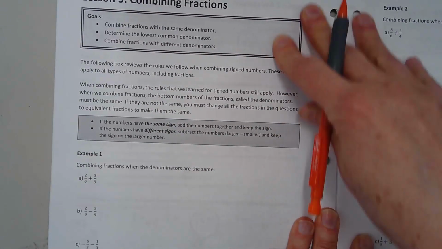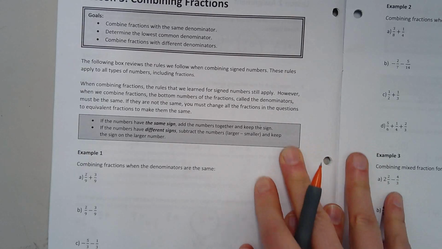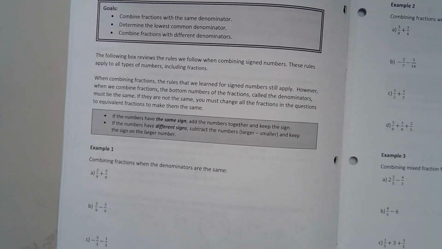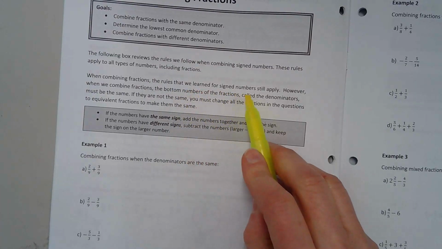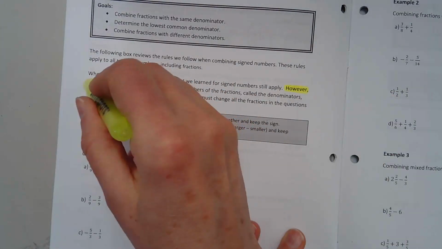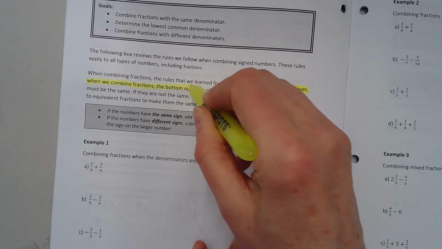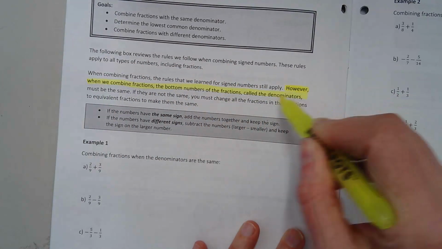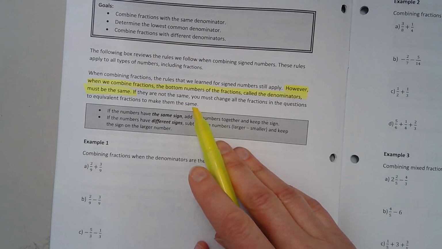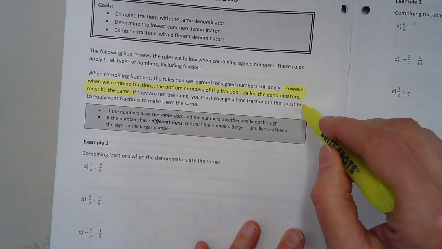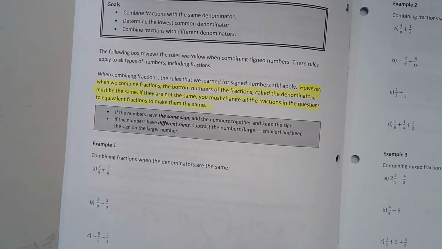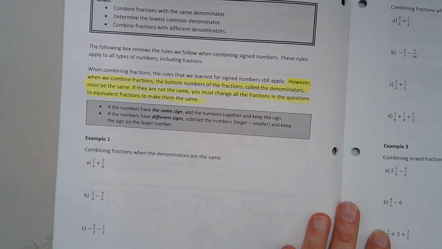So the one thing to remember, this is a biggie: when combining fractions, the rules that we learned for signed numbers still apply. However, you knew there was a however coming, huh? When we combine fractions, the bottom numbers, the denominators, must be the same, and they stay the same. If they are not the same, you must change all the fractions to equivalent fractions in order to combine them, okay?